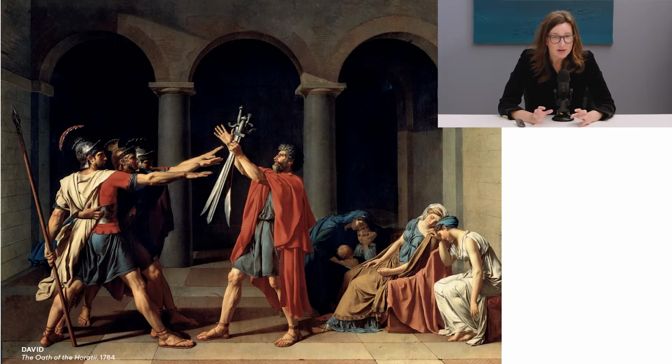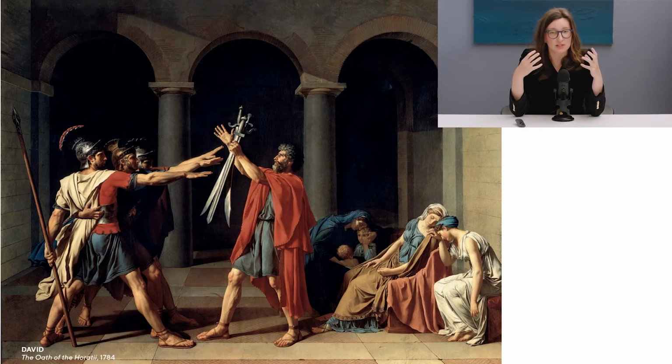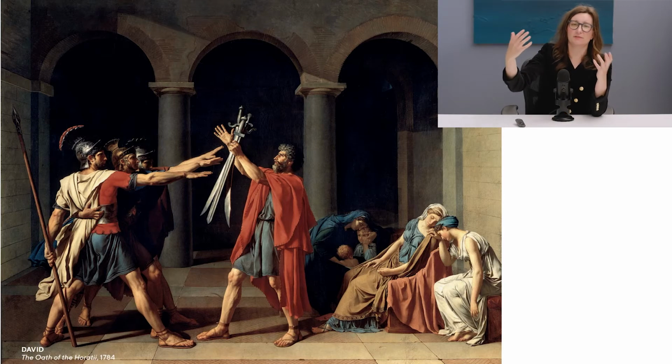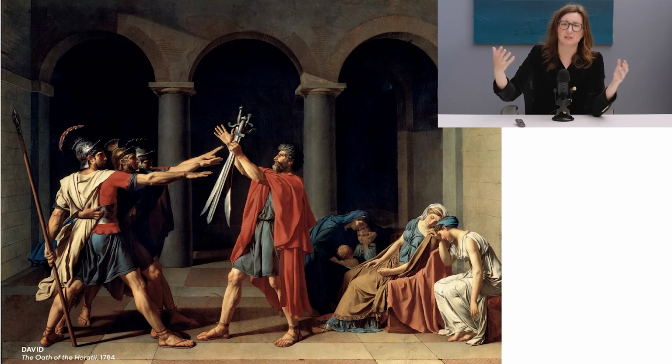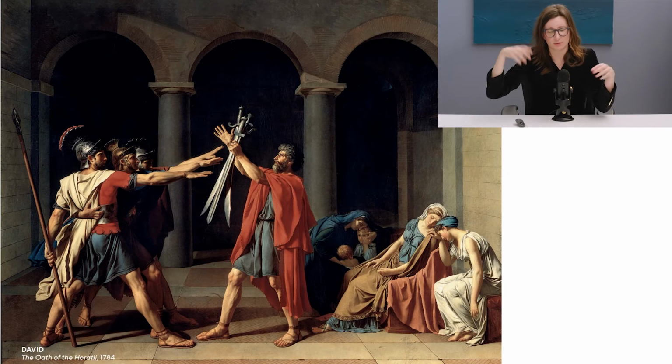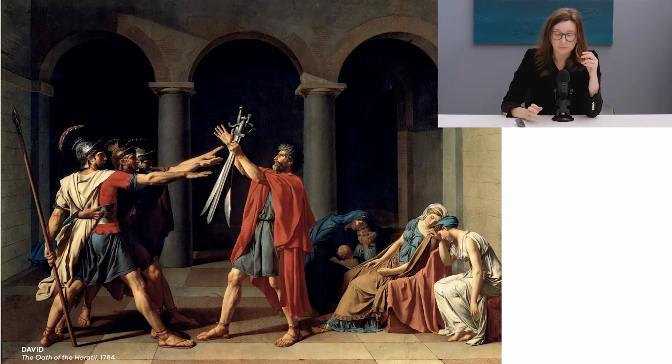Ideal academic art, kind of the pinnacle of academic art, would be either religious or history painting. So here we're looking at a history painting. This is a scene from Roman history, like I said, called the Oath of the Horatii. The story itself isn't important, but essentially it's three sons pledging fealty to the father, pledging fealty to the empire, and then off they go to battle. And that's the moment that we're seeing here.